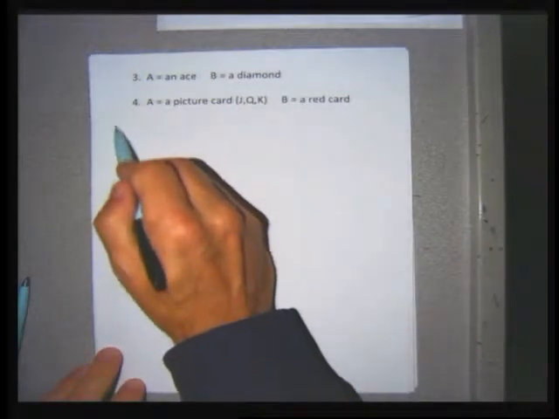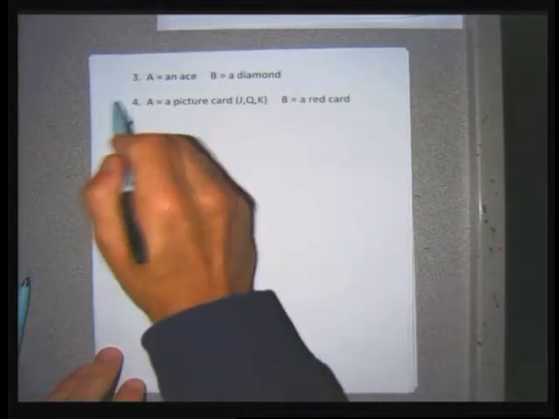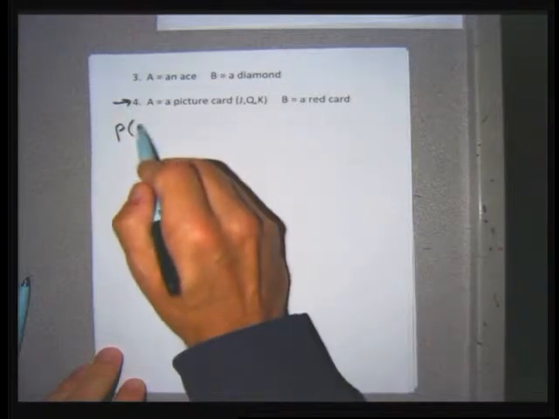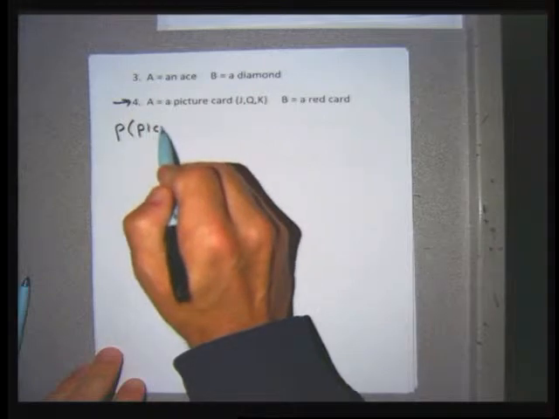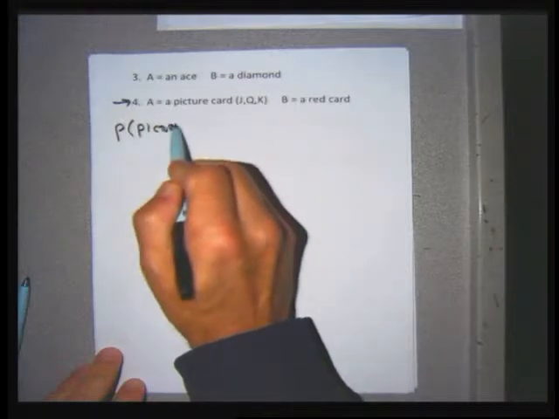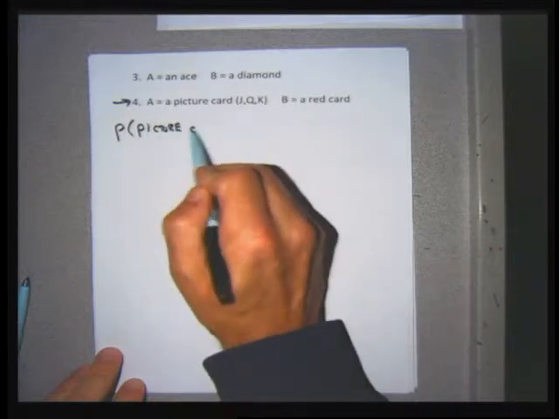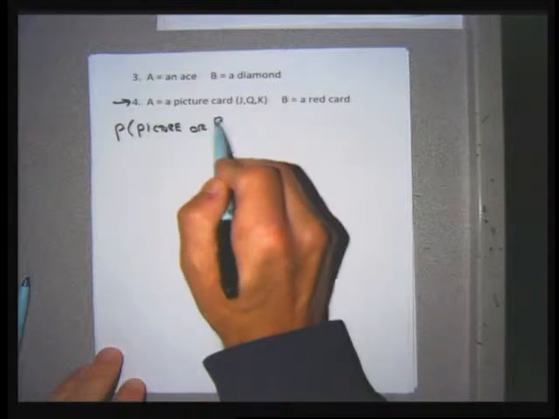So for my problem, I want the probability of getting, so I'm going to do number 4, a picture card, which is a jack, queen, or king, because I have pictures of faces on them, or a red card.